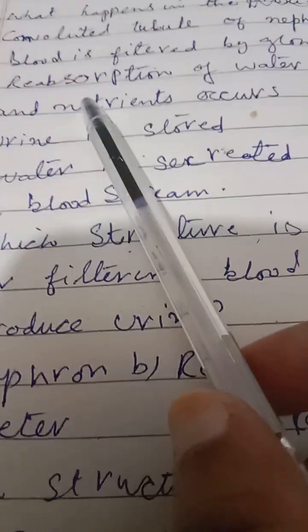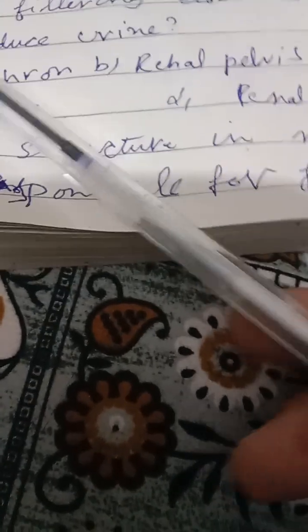B. Reabsorption of water. Which structure is responsible for filtering blood to produce urine? A. Nephron, B. Renal pelvis, C. Ureters, or D. Renal capsule. Nephron is the correct option.